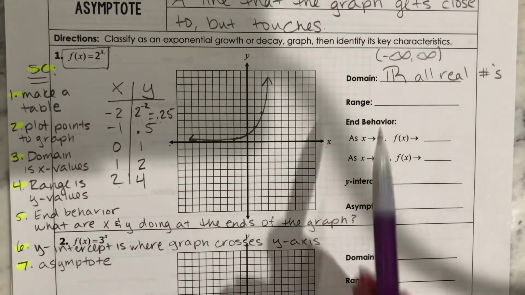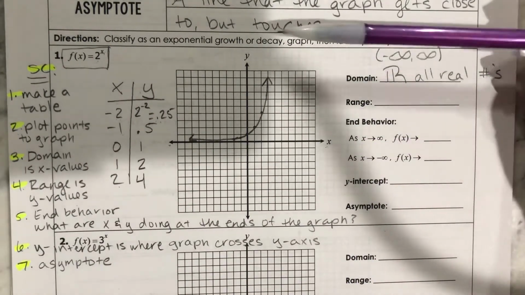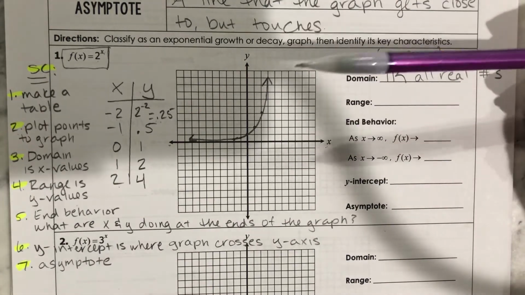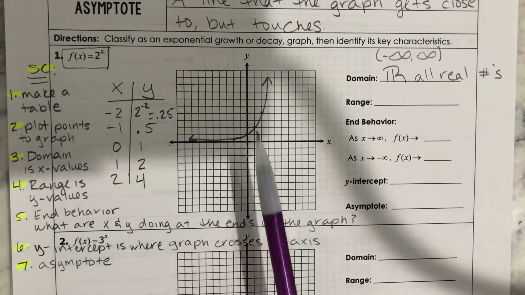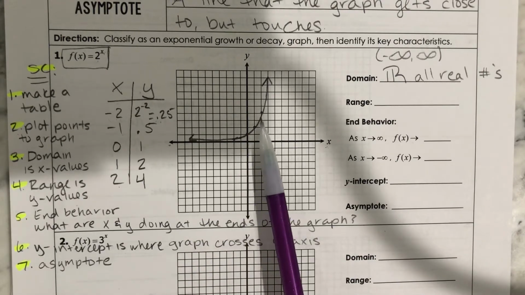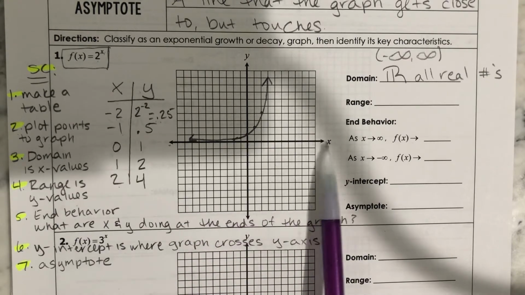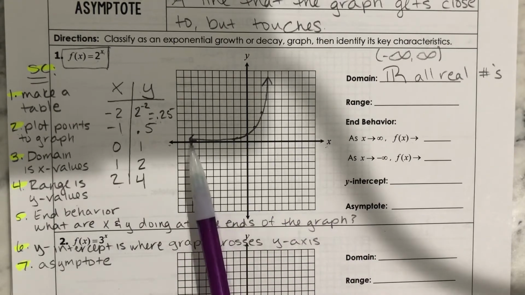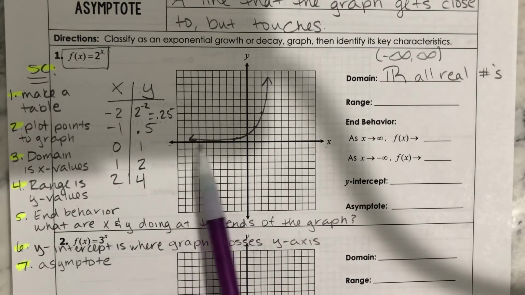All right, range is your y values, lowest to highest or bottom to top. Now, it's important to know the asymptote here. If you look at this graph, it's getting closer and closer to the x-axis, but it's never going to cross it. So this x-axis is called y equals 0.